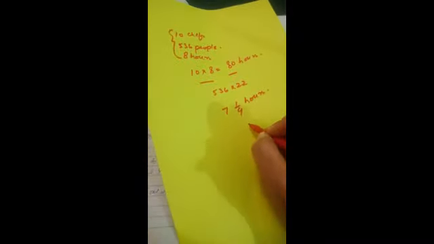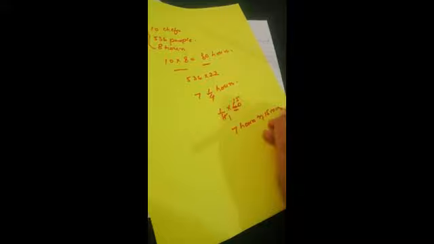What does it mean? 1 over 4 multiplied by 60. Whenever we have hours in fraction form, we simply multiply that fraction by 60. It will become 15. It means that 7 hours and 15 minutes.